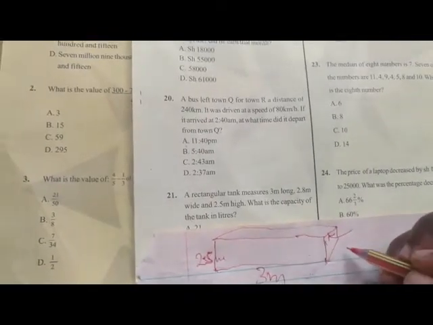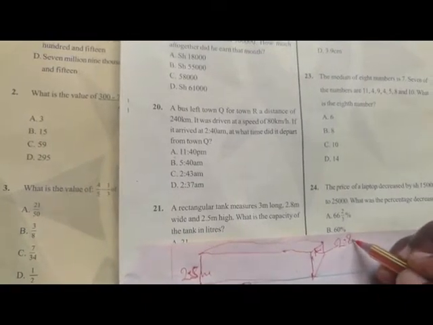This is 3 meters long, the height is 2.5 meters, and this is the width, which is 2.8 meters. Okay, now the capacity of the tank.